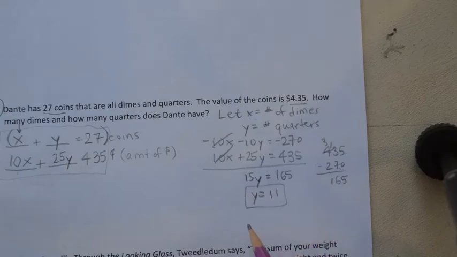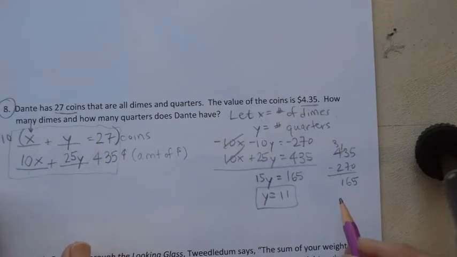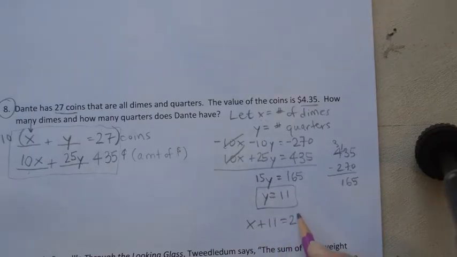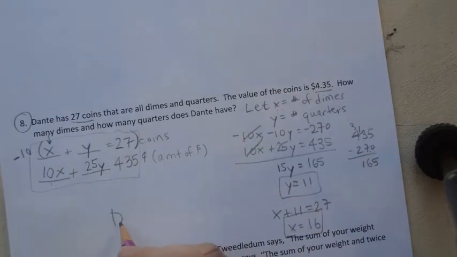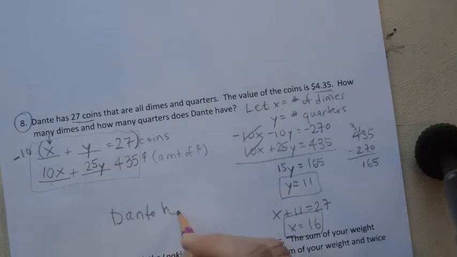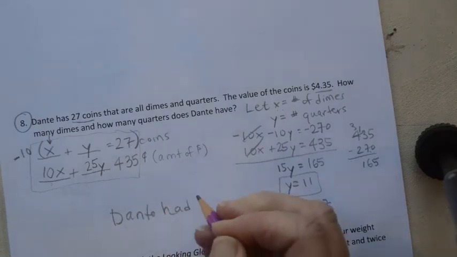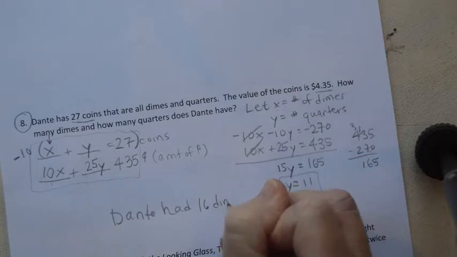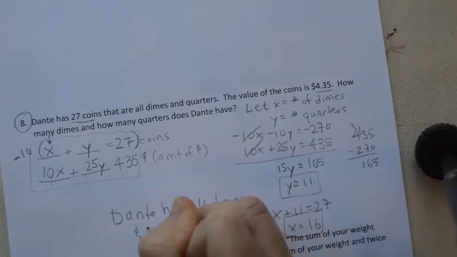All right, plug it back into the original equation here. So I get x plus 11 equals 27. Subtract 11 from both sides, and you get x equals 16. All right, so Dante had 16 dimes and 11 quarters.